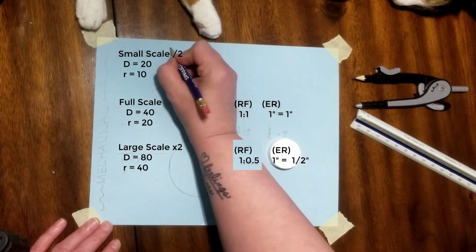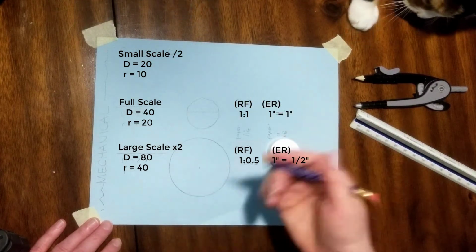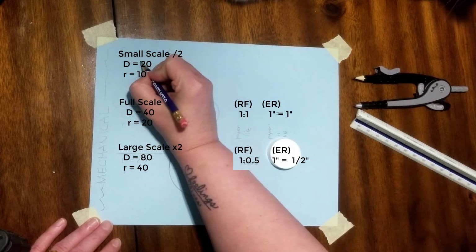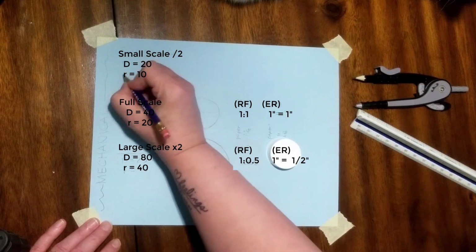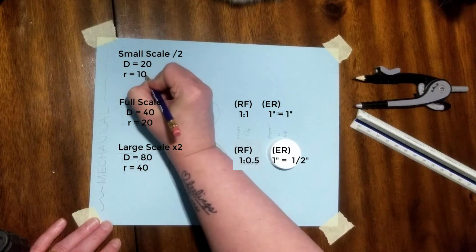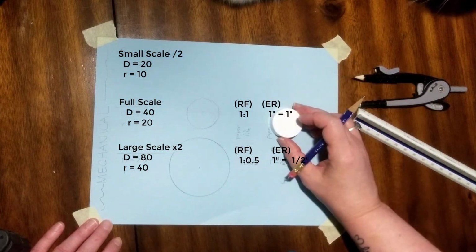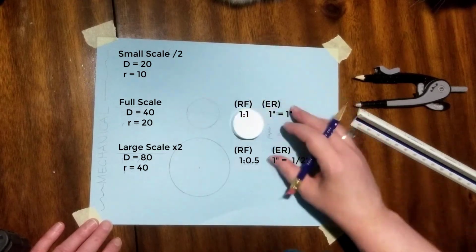Well, let's go divided by 2, make it easy on ourselves. So the diameter is going to be 40 divided by 2, and the radius is going to be 20 divided by 2. Again, it's the same object. We're just drawing it at different scales.